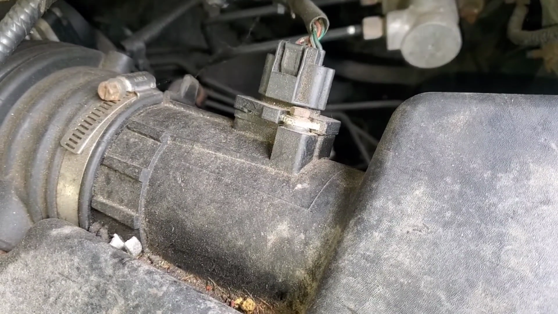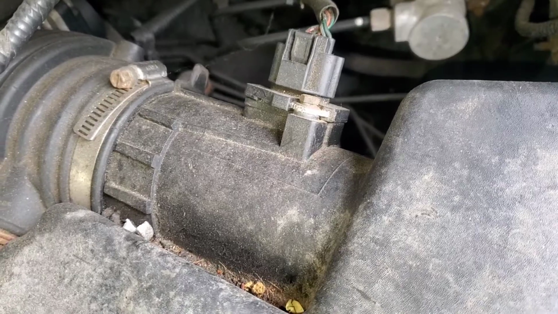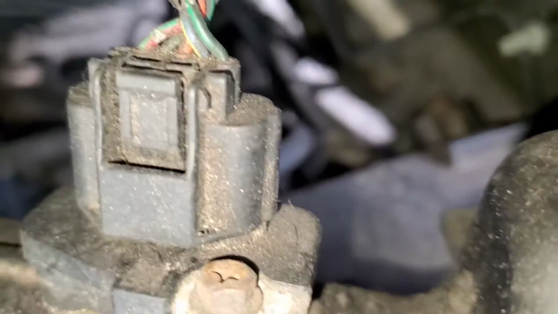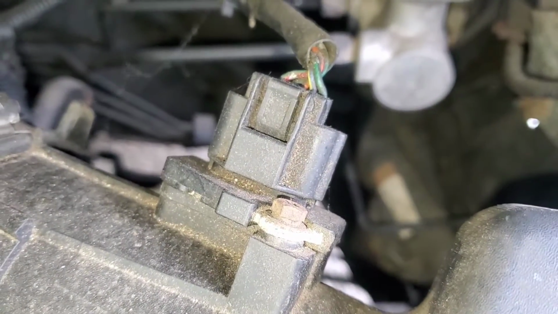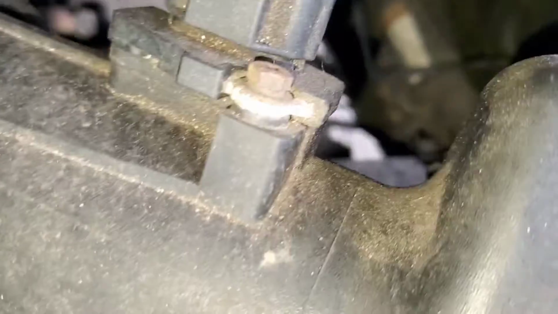The great thing about AutoZone, though, is you can return it. Advance Auto, not too much. I think a lot of Advance Auto stores do not allow you to return electronic parts.